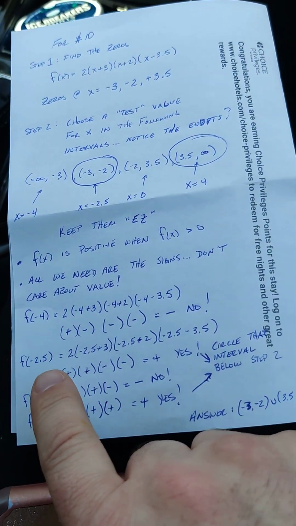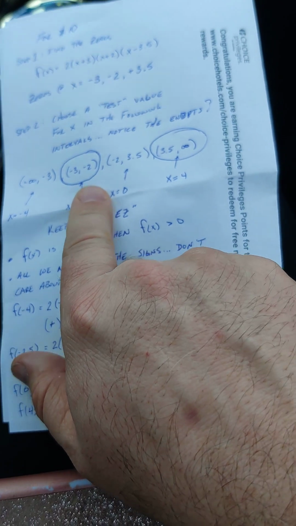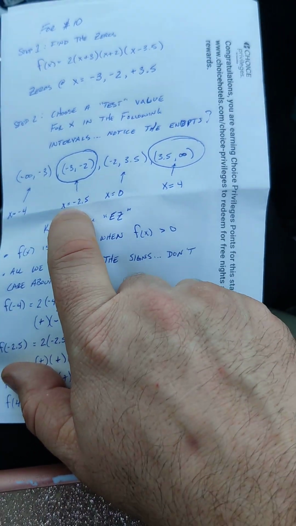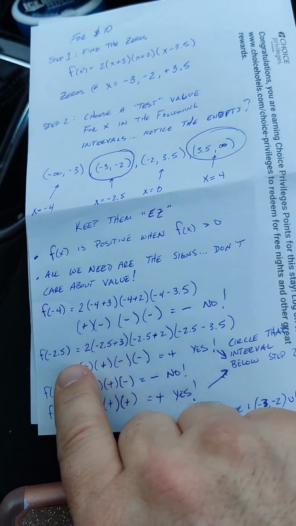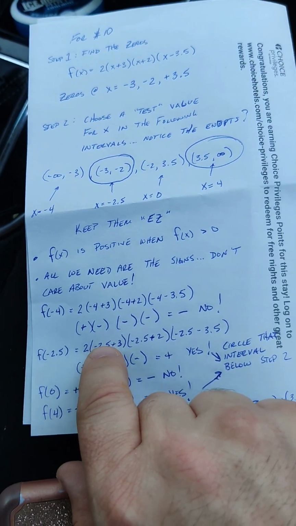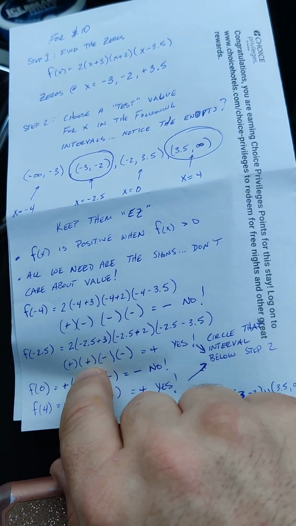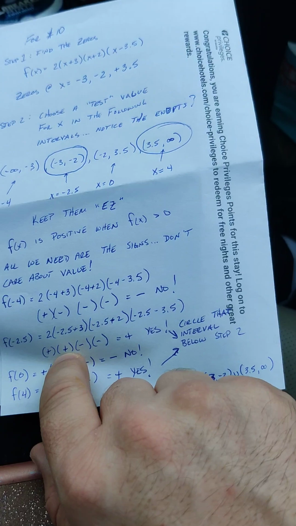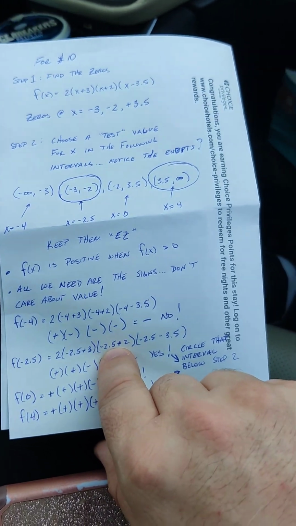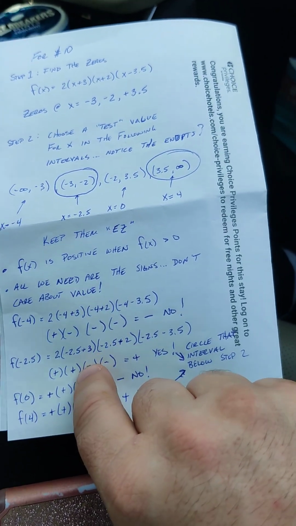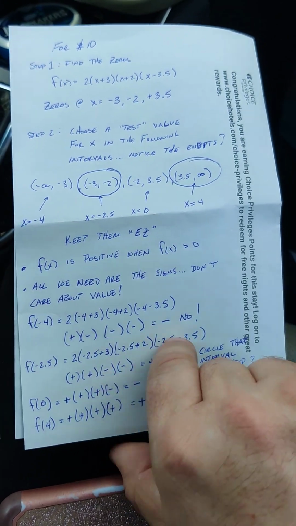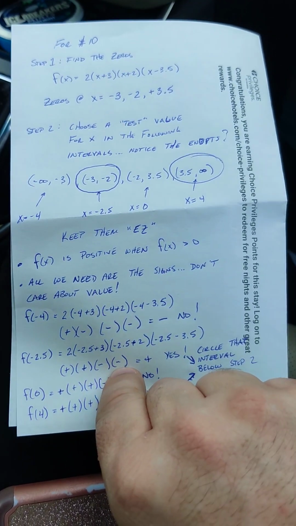But on the next one, I'm doing the exact same thing. I'm choosing a value somewhere in between -3 and -2. I just chose -2.5 because I'm bored. And I plug that in for x. And so that 2 is going to stay positive. -2.5 plus 3 is positive in this case. It's a +1/2, but I don't care about the half. Same with the second one. -2.5 plus 2 is going to be negative. There's more negative than positive, so the answer is going to be negative. And 2.5 minus 3.5 is still going to be negative.